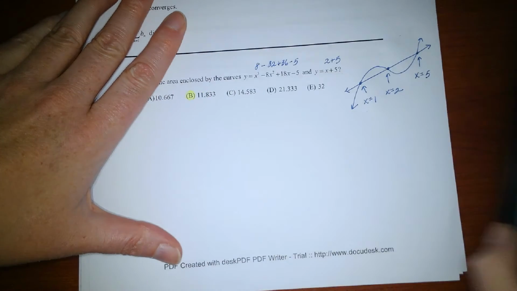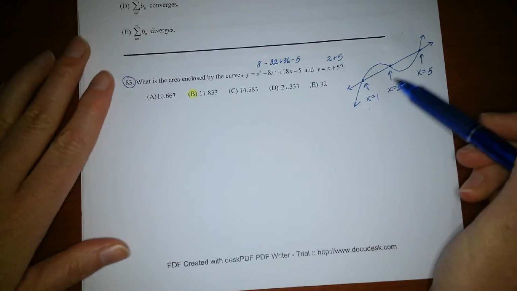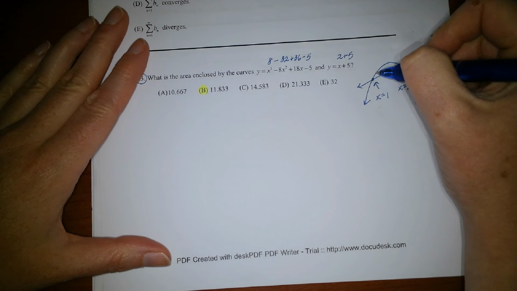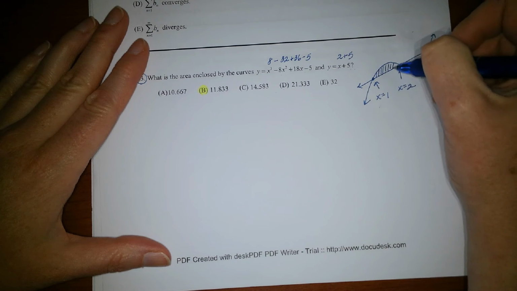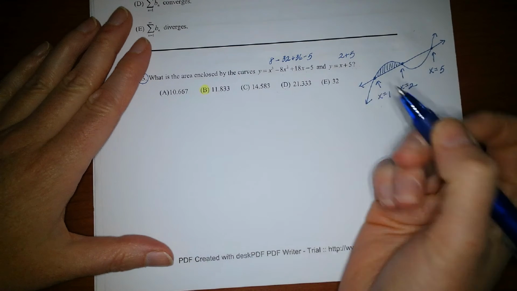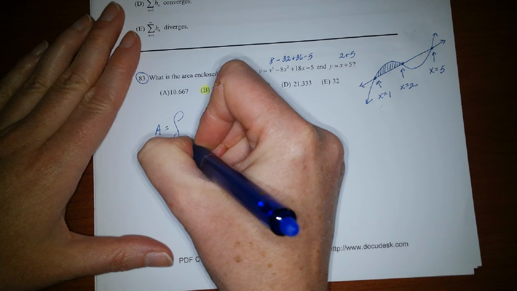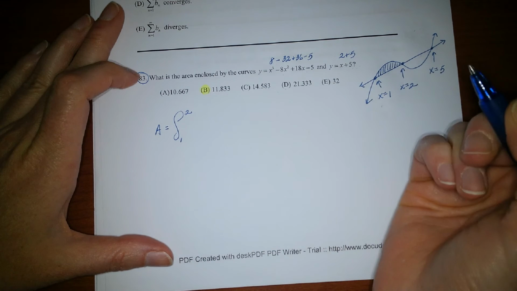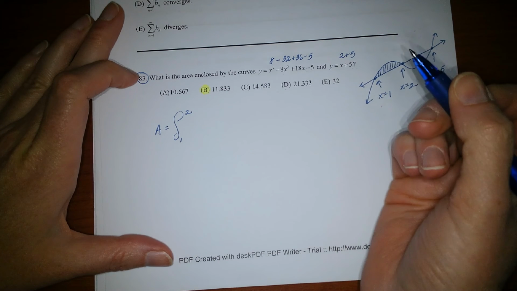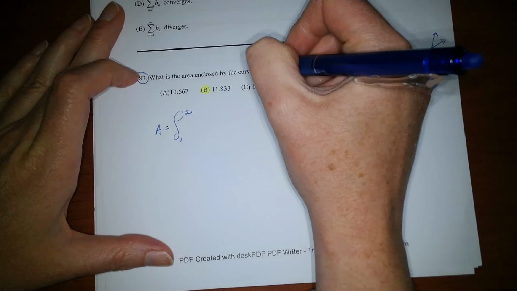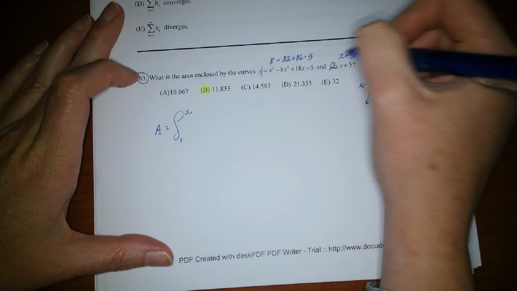Okay, so now that I know the x values where the three intersections happen, I'm just going to set up integral expressions using the idea of upper minus lower. So to find the area of that first enclosed region, I would just do the integral from 1 to 2. And then upper minus lower, this is called y1, and this was y2 in my calculator.